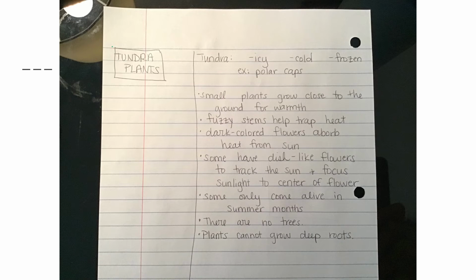So if you're doing the handwritten notes, our topic here is the tundra plants. Up here, I put tundra with a colon. I just listed off some characteristics of the tundra that we talked about. It's very icy, it's cold, it's frozen, and then examples would be like the polar caps. And then below that, we have the adaptations.